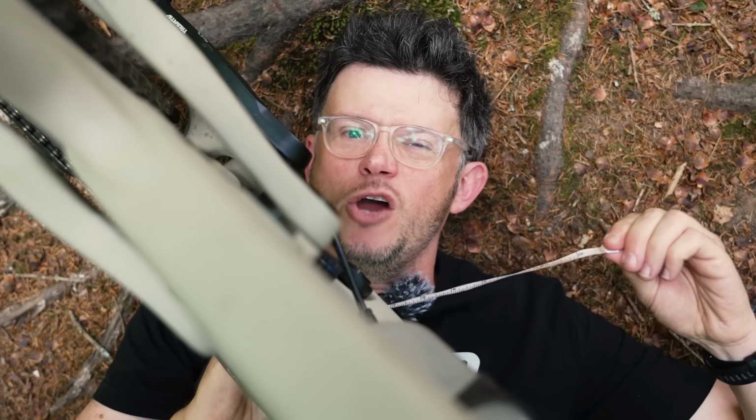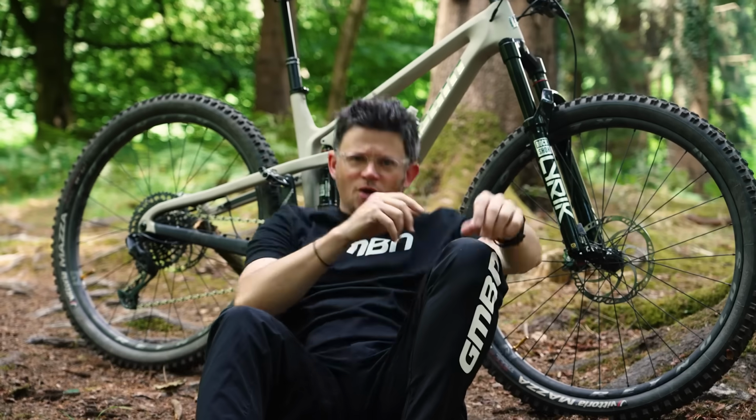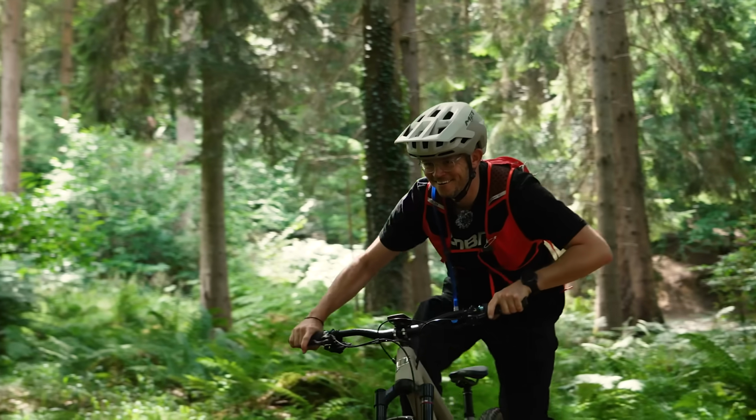Lots of us might not know this small detail, a detail that can make a big difference to your riding. We're going to find out all about Q factor and stance width and why we should give a stuff about it.